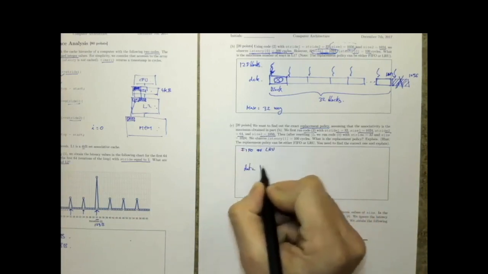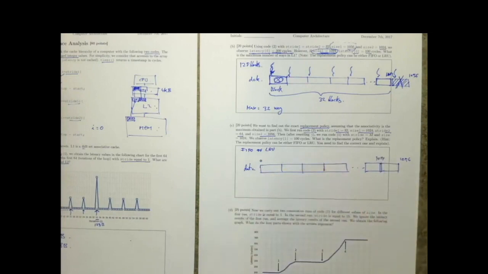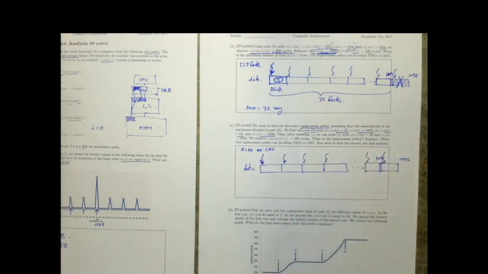So now, in our array data, something like this again. This is 1056, 1024, this is 0. So in the first loop of code 2, we are accessing this element, this, and so on.